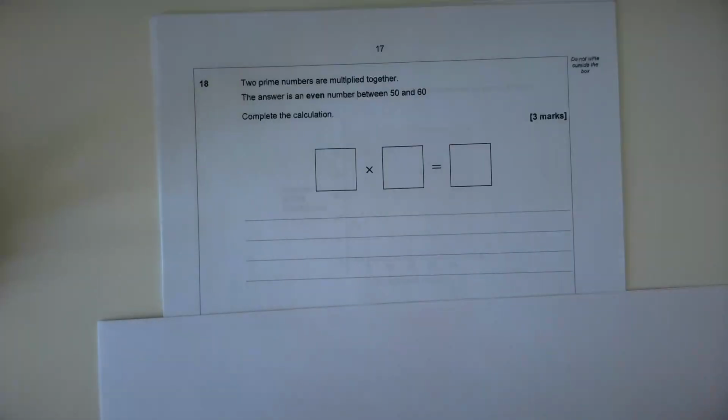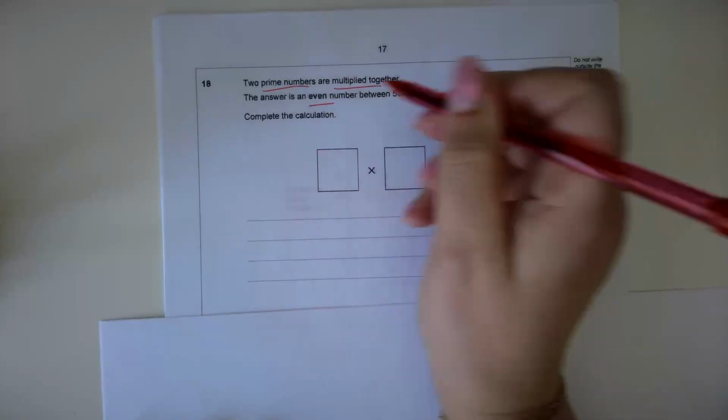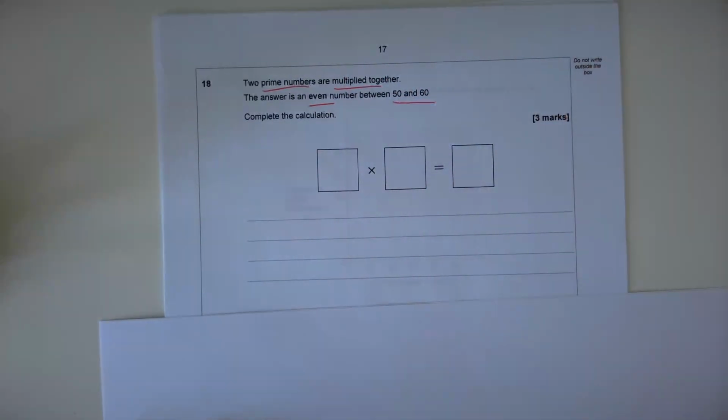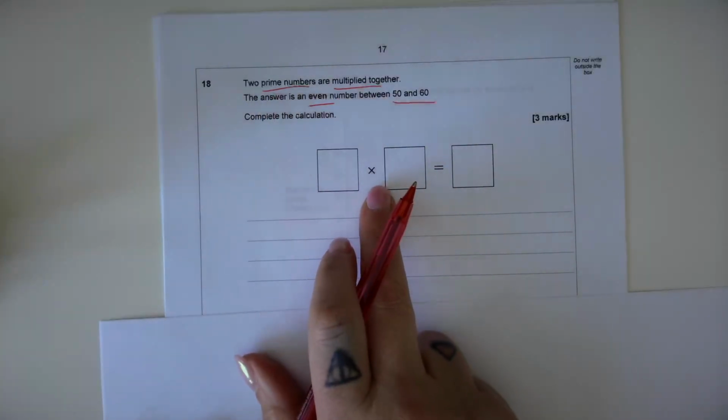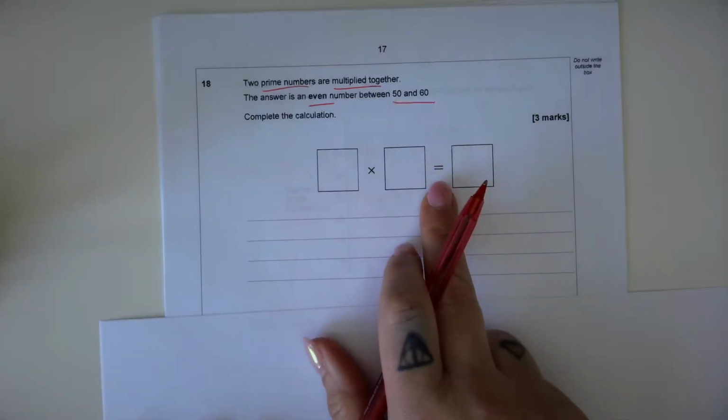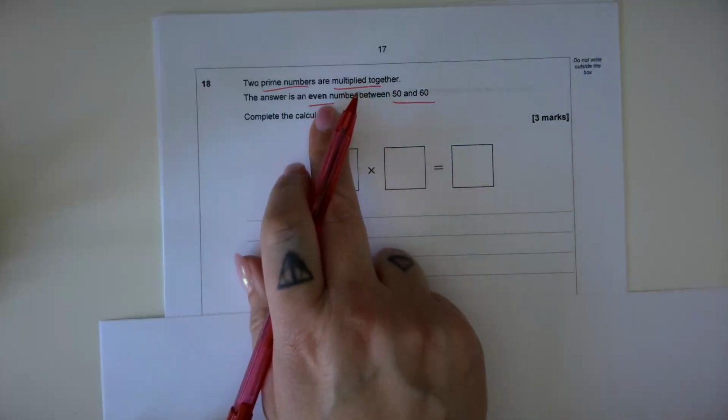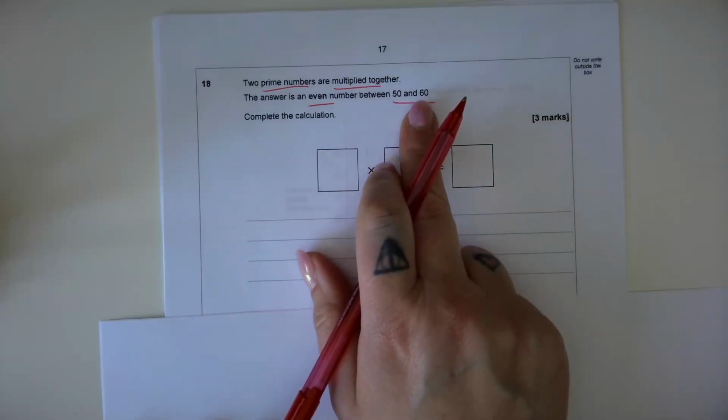Question 18. 2 prime numbers are multiplied together. The answer is an even number between 50 and 60. Complete the calculation. So these two boxes are going to be our 2 prime numbers because they're being multiplied. And then they equal this value, which is an even number between 50 and 60.